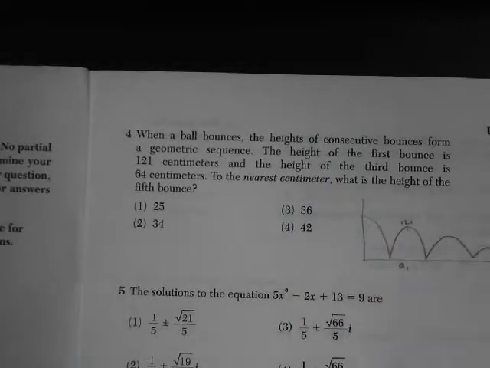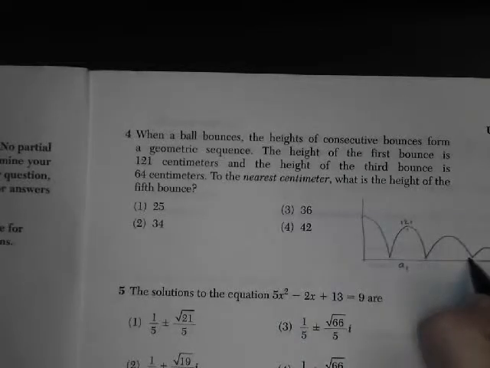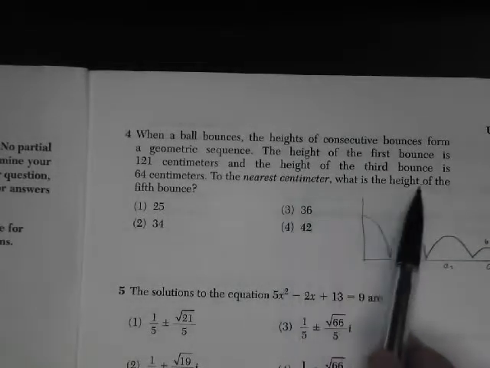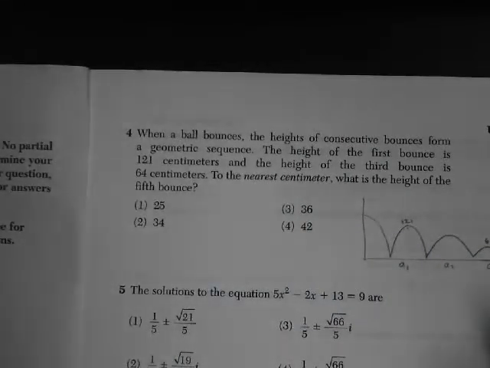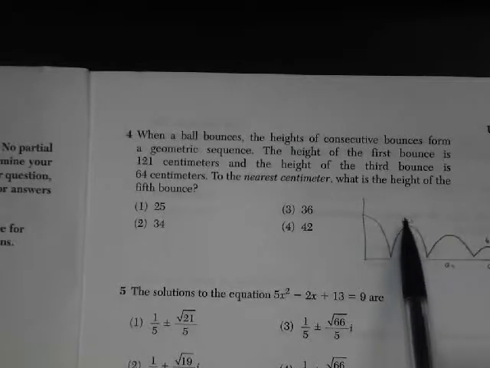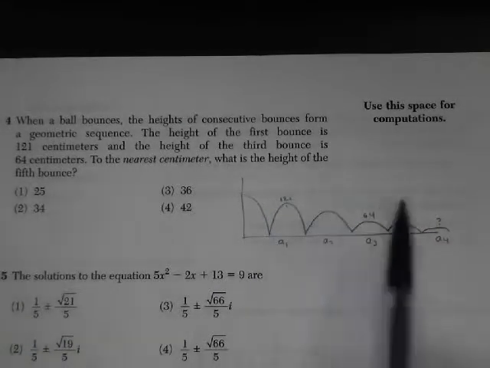So a sub 1 is 121. And the height of the third bounce is 64. Not the second, but the third bounce is 64. To the nearest centimeter, what is the height of the fifth bounce? So not a sub 4, but a sub 5. We're really looking for what that is. The key here is figuring out what that multiplier is. This times what would get you to there?